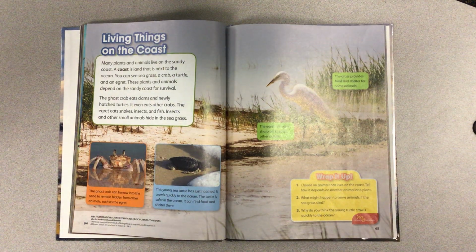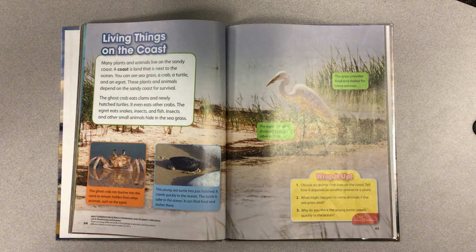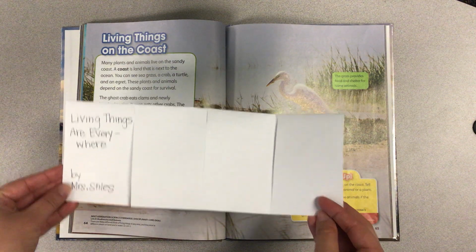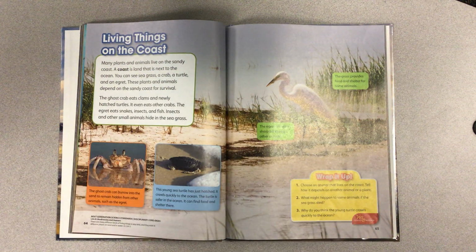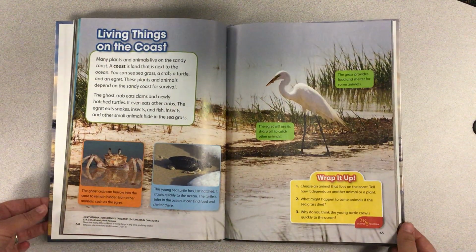We are back in our science book learning about our first habitat. The first habitat is living things on the coast, and we're going to learn what a coast is and what kinds of things live on the coast. You will need today your flip book that we made yesterday, as well as a pencil and some coloring tools, so either crayons or markers or colored pencils. Okay, so if you need to pause to go grab those things, you may do that. Push play when you're ready to learn.